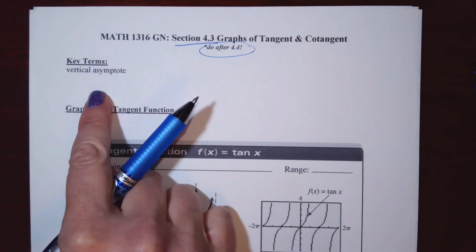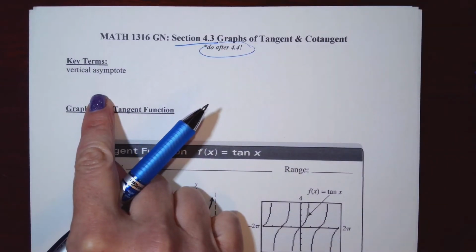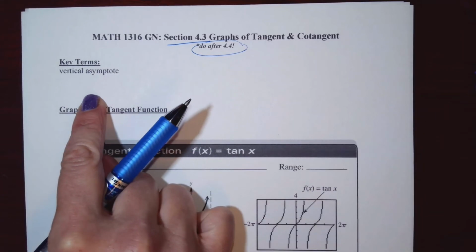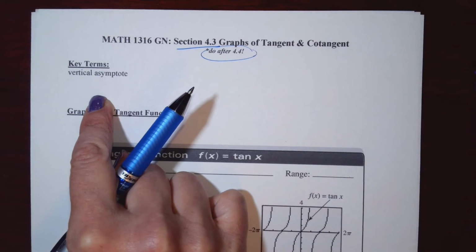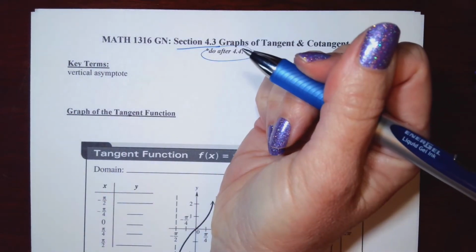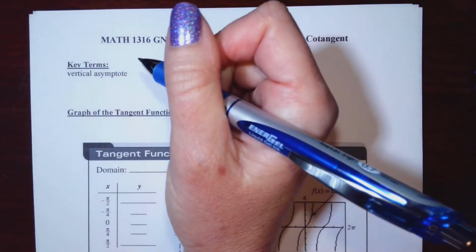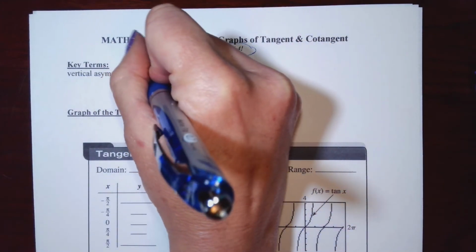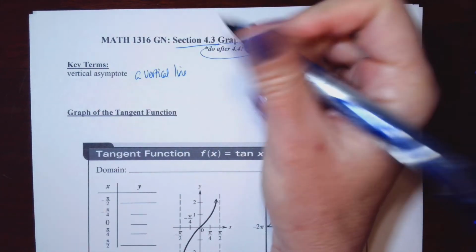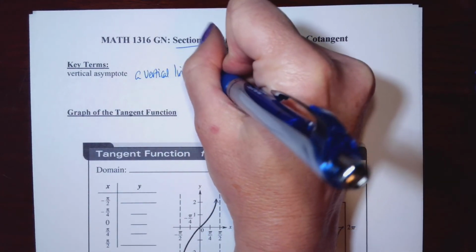Now, this definition for vertical asymptote is here because I wasn't paying close enough attention when I was putting these together. We should have defined that on 4-4 because we did it first. But you guys know from college algebra, a vertical asymptote is just a vertical line that occurs where the function is undefined.